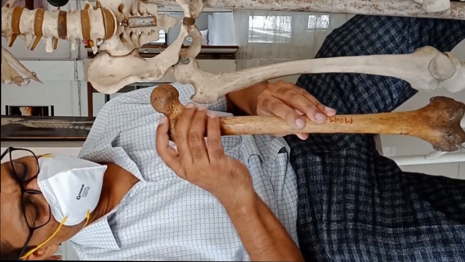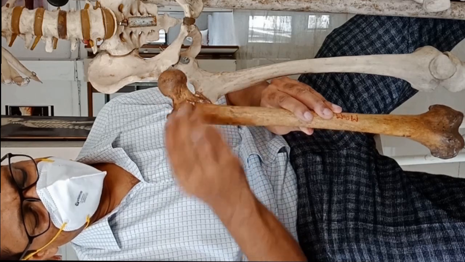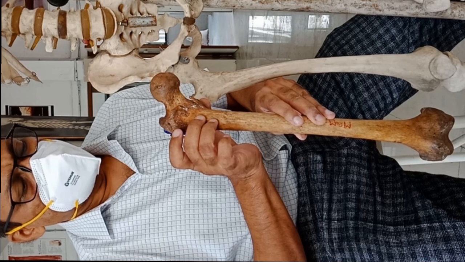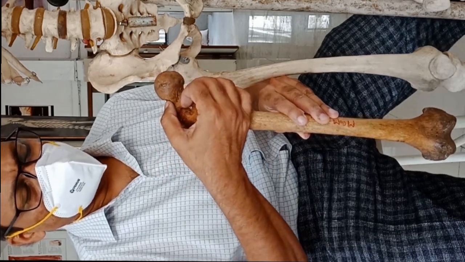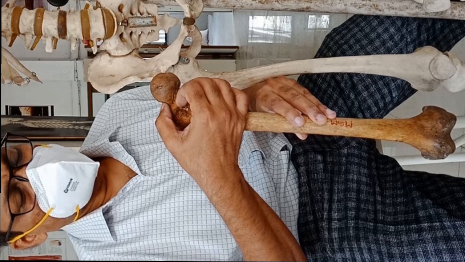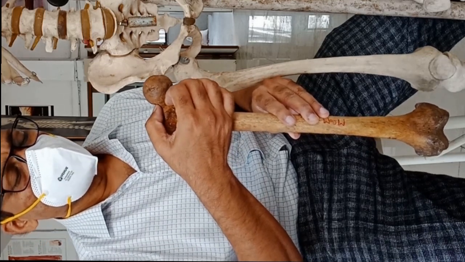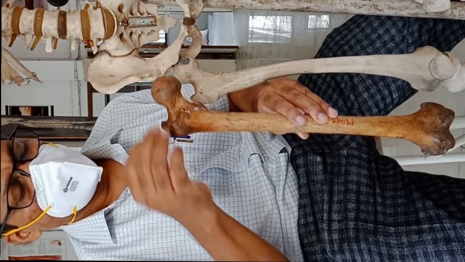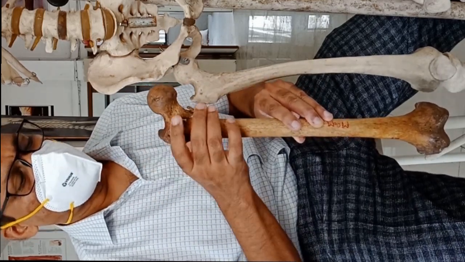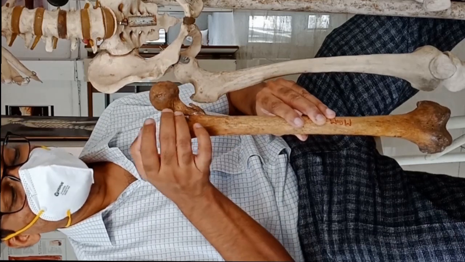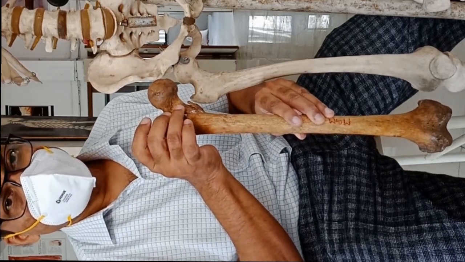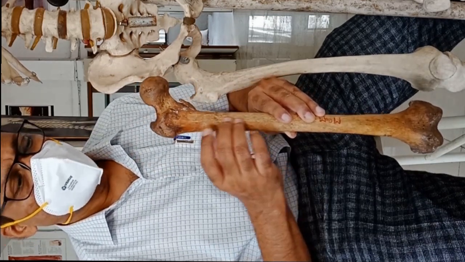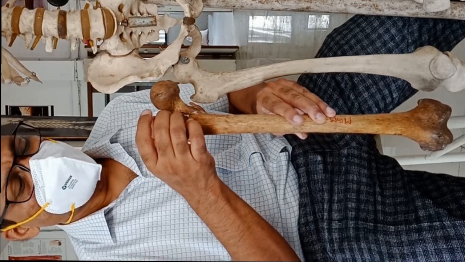So first, upper end: head, neck, greater trochanter, lesser trochanter. The neck is not part of the epiphysis. Once we study ossification, we will see the secondary centers. There appear one for the head, one for the greater trochanter, one for the lesser trochanter. But the neck is actually not part of the epiphysis; it is a continuation of the diaphysis. Okay?